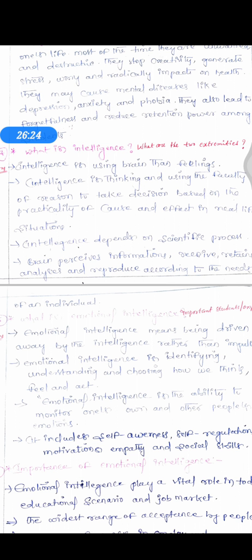Intelligence is using the brain rather than feelings. Intelligence is thinking and using the faculty of reason to take decisions based on the practicality of cause and effect in real life situations. Intelligence depends on scientific process. The brain perceives information, receives, retains, analyzes, and reproduces it according to the needs of an individual.